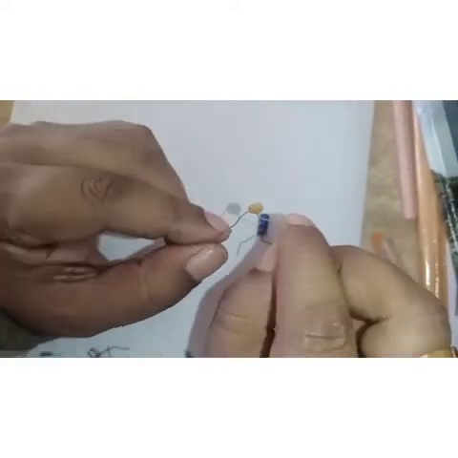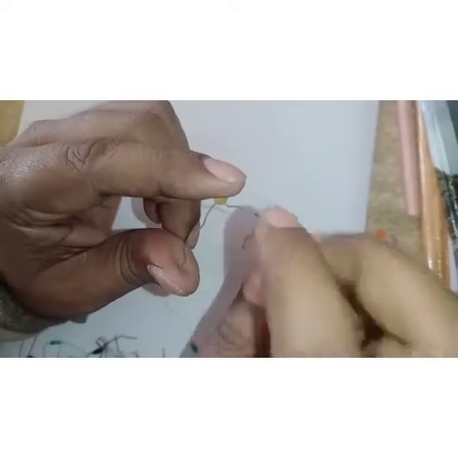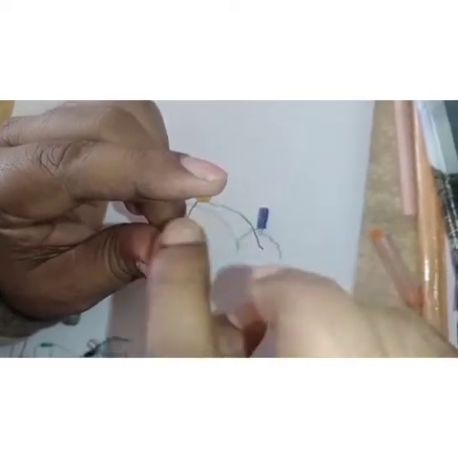and this is a ceramic capacitor, or non-polarized. They have no pole, no positive or negative pole. Okay.